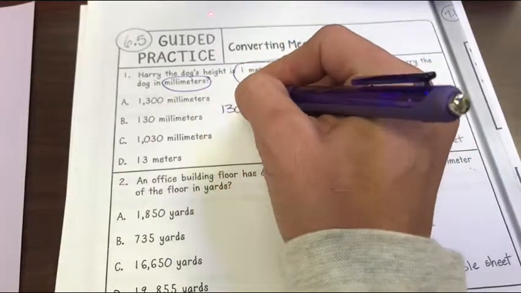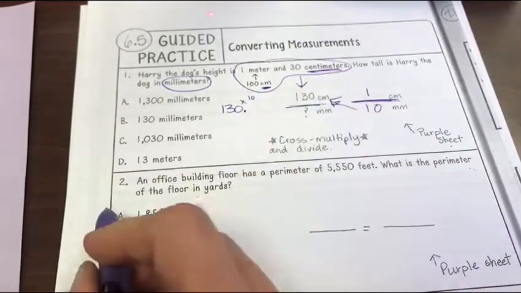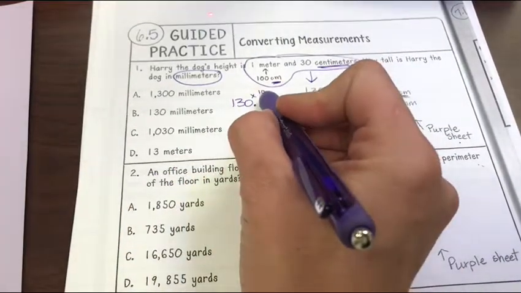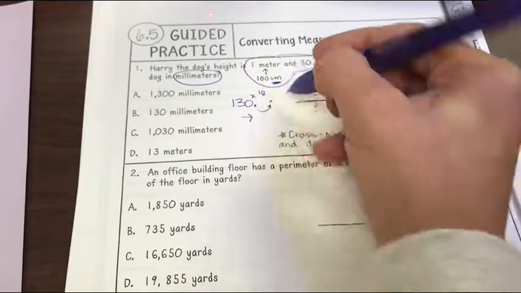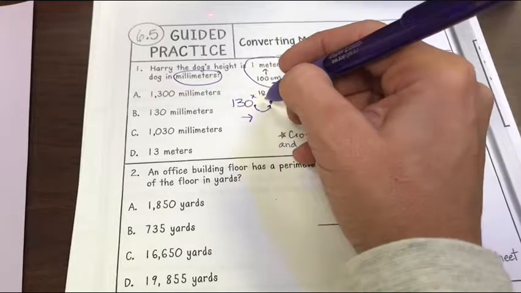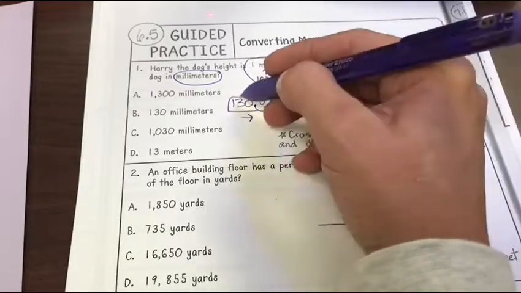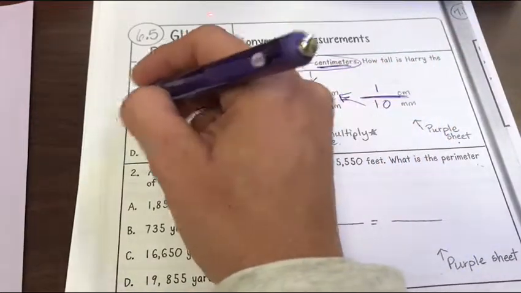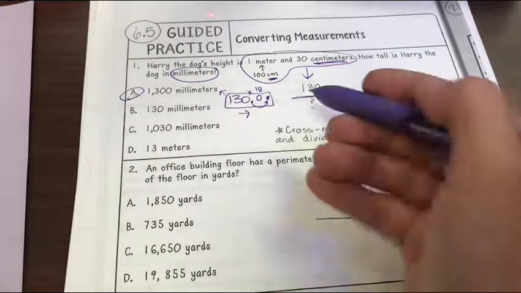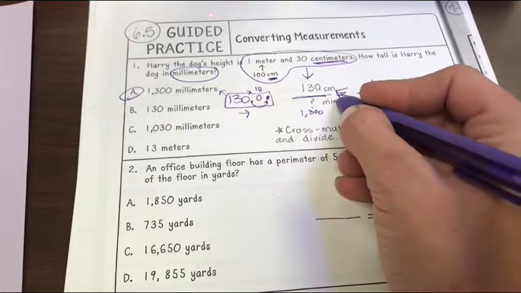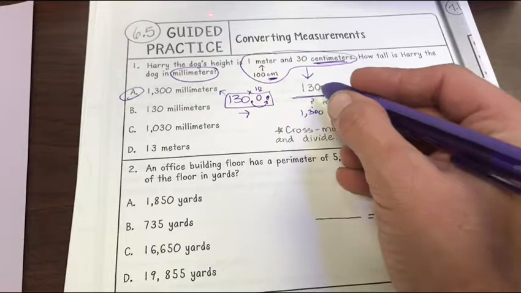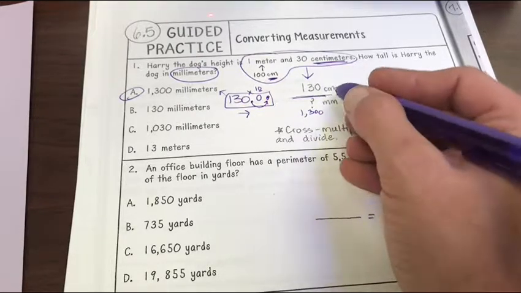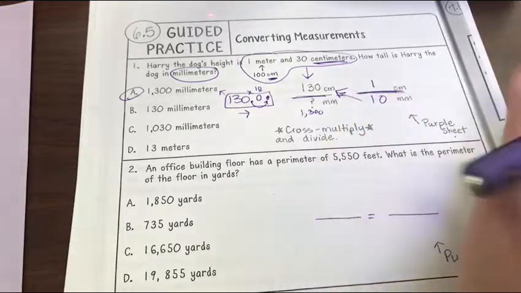We cross multiply, times 10. Now remember our shortcut, put your decimal. If I'm multiplying by 10, I'm moving it to the right. I have 1 0, so I'm moving it one place to the right, and I'm putting a 0 here. So that becomes 1,300 millimeters. So 1,300 millimeters is actually equal to 130 centimeters. It's the same length, the same height for the dog, it's just written in 2 different units.